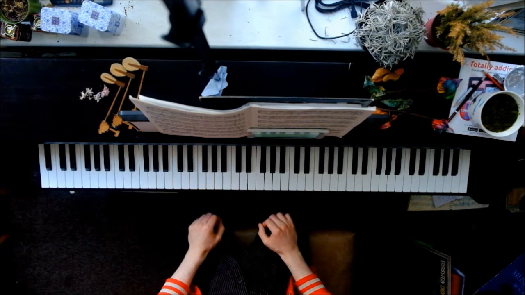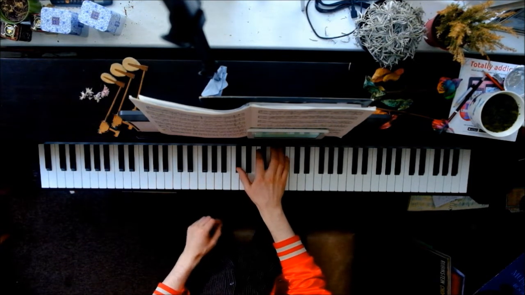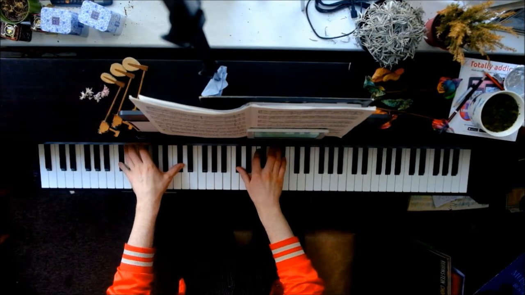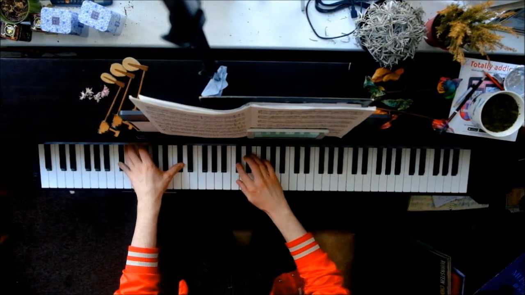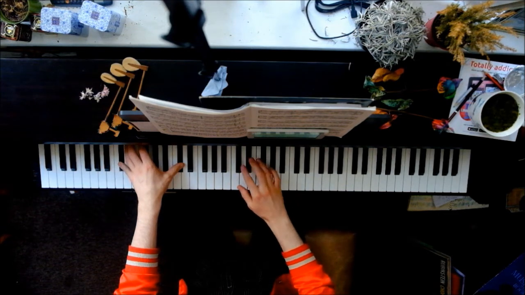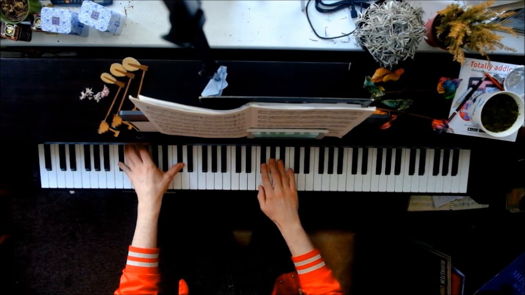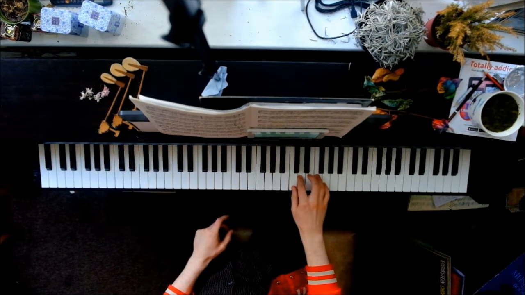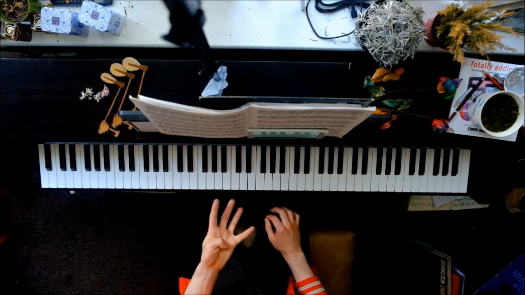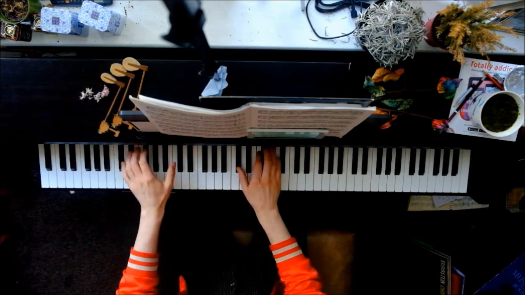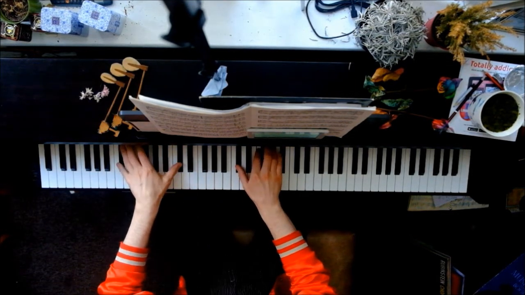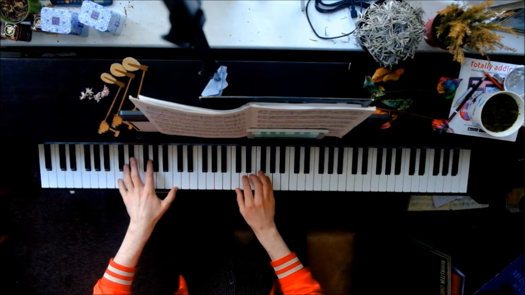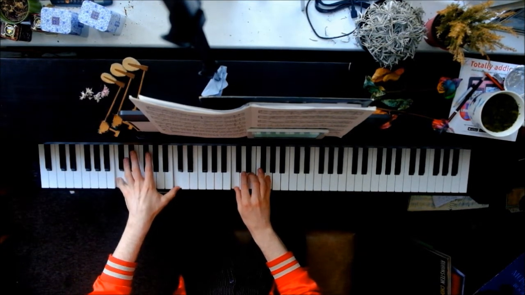Okay, so one more example, D flat to F. So here's D flat. Now D flat major has 5 flats in it, while F major, of course, only has 1. So they're separated by 4 flats. Now what we can do is something interesting. We can play the D flat major chord, and then we can go down by a semitone to the C major chord, which leads to F.